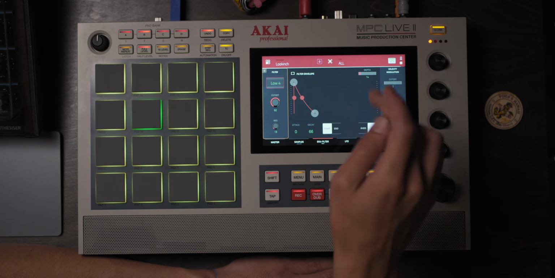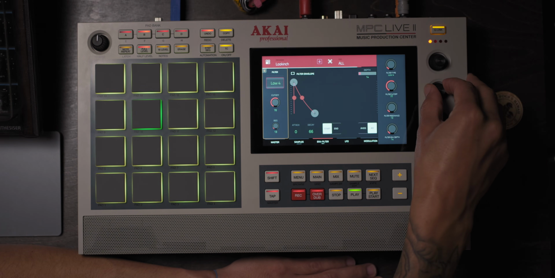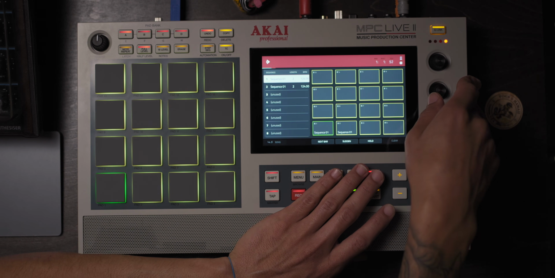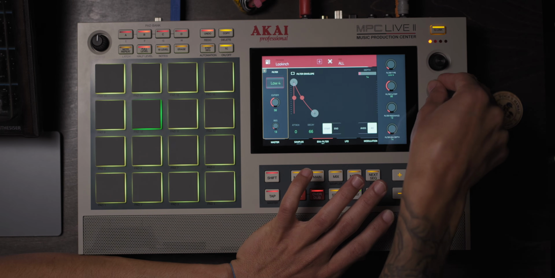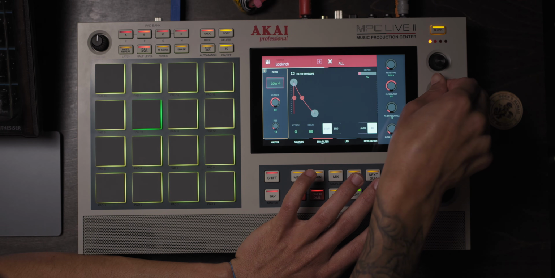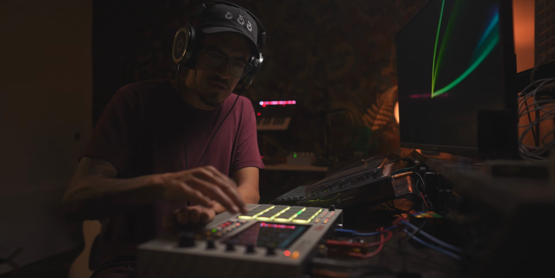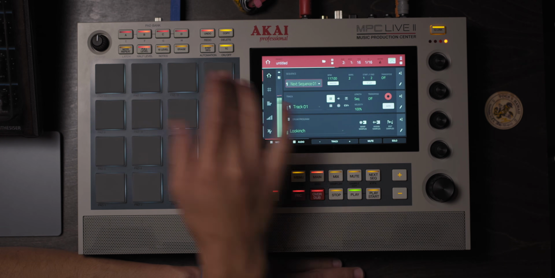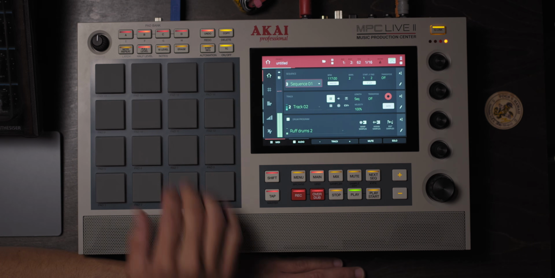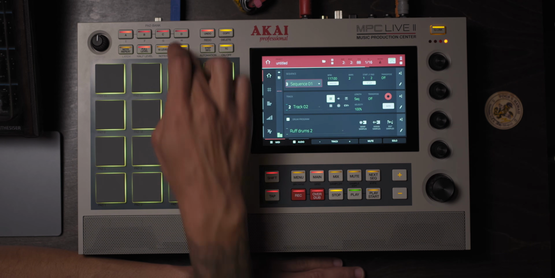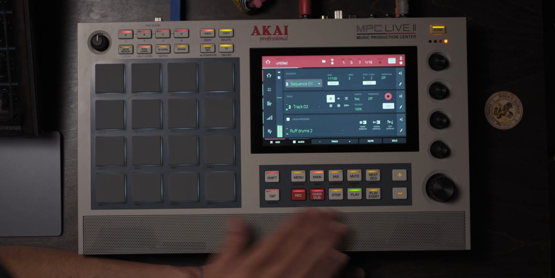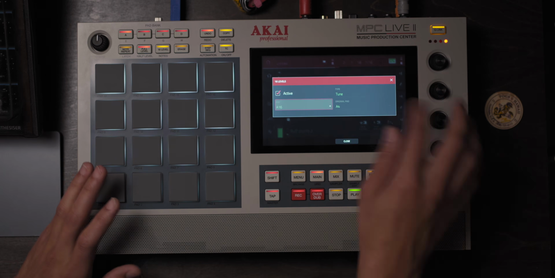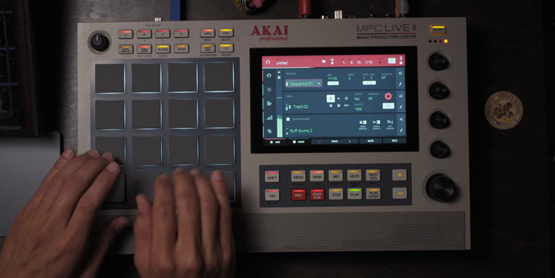Same thing, go back to our program edit. Same thing, menu or main, copy this sequence. We're gonna go here, track 2. We're just gonna go ahead and erase the drums. So I want to erase this kick. That's cool. 16 levels, we'll do velocity.